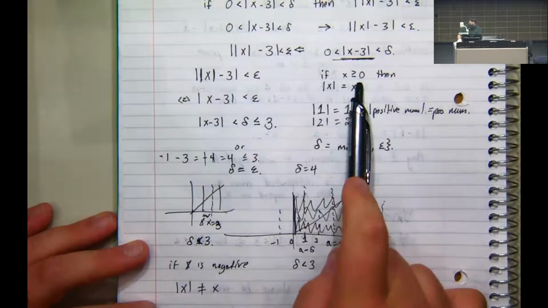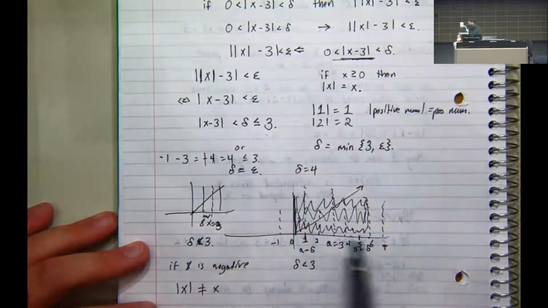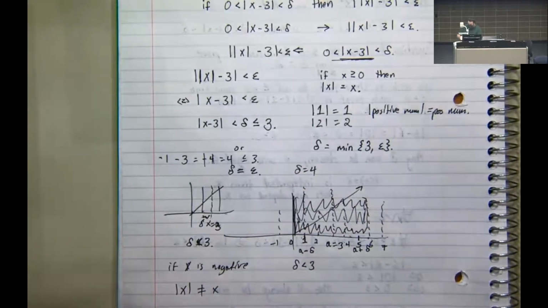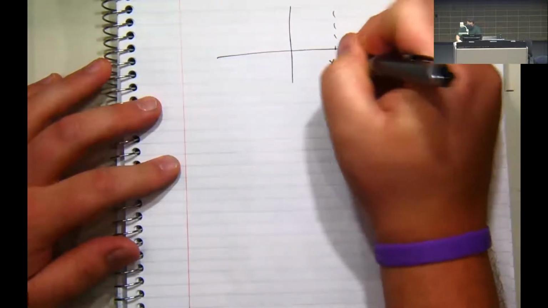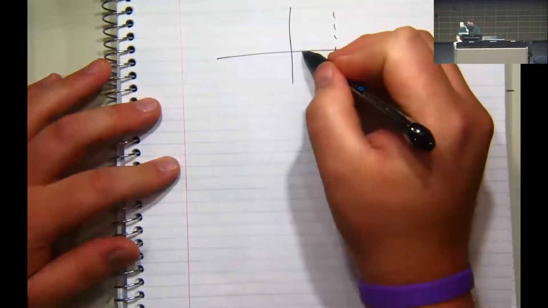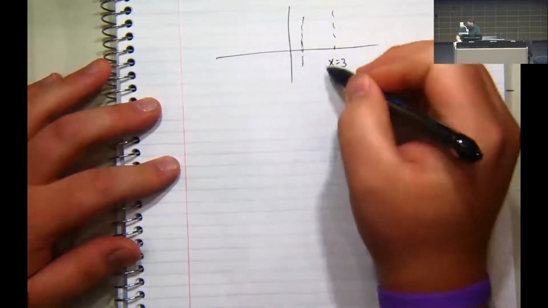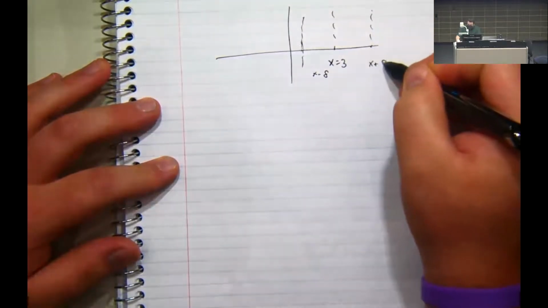If we want this to be positive, that means our delta value, so the difference between here and here. So like we have x equals 3. And so wherever we put this line is x minus delta, x plus delta.